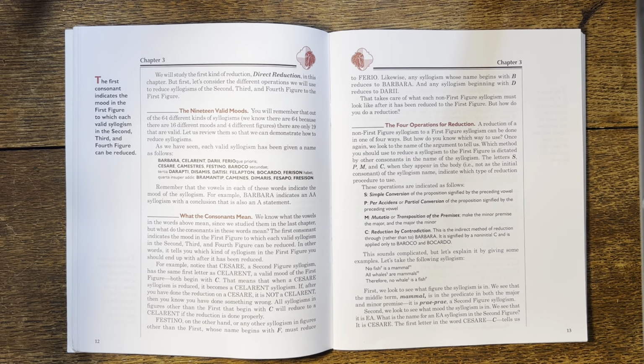C: reduction by contradiction. This is the indirect method of reduction through, rather than to, Barbara. It is signified by a non-initial C and is applied only to Baroco and Bocardo. This sounds complicated, but let's explain it by giving some examples.